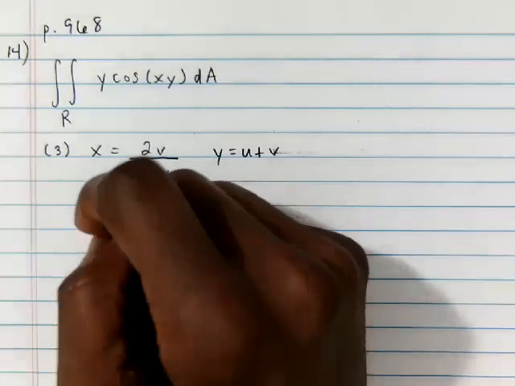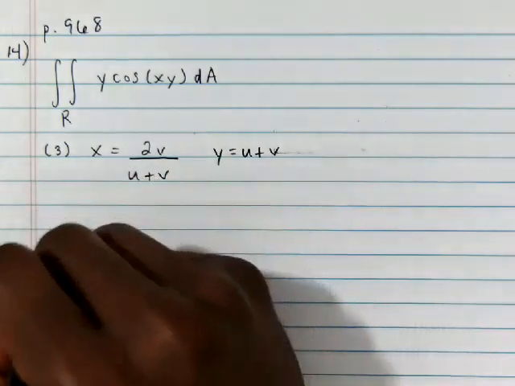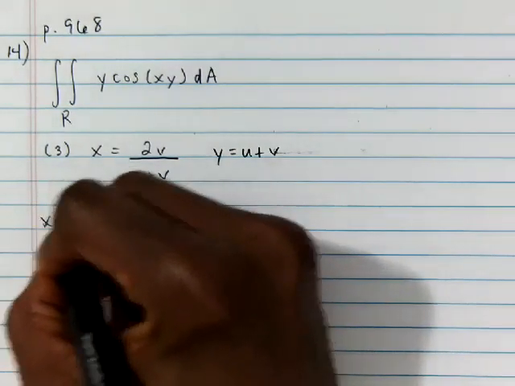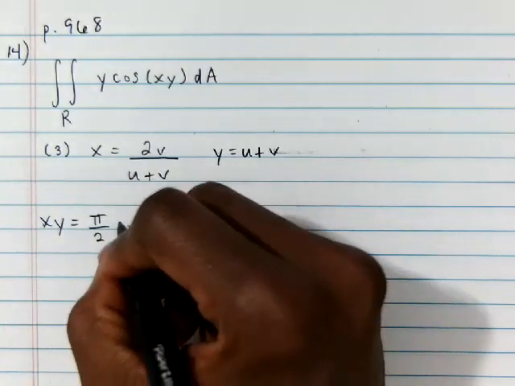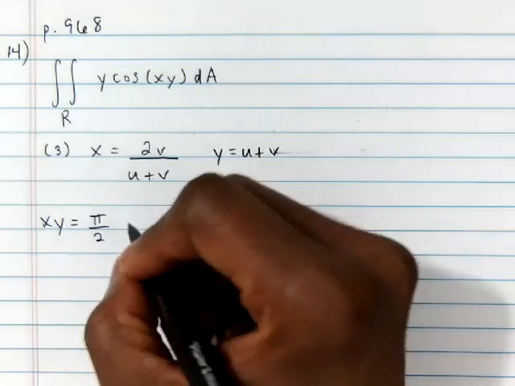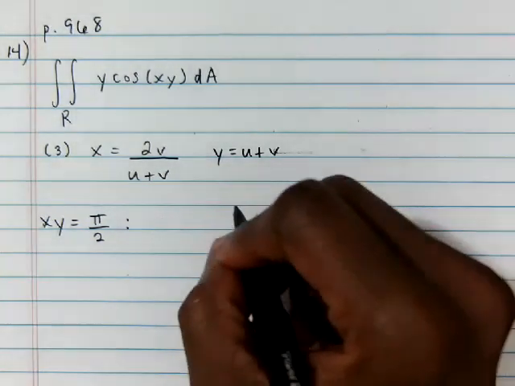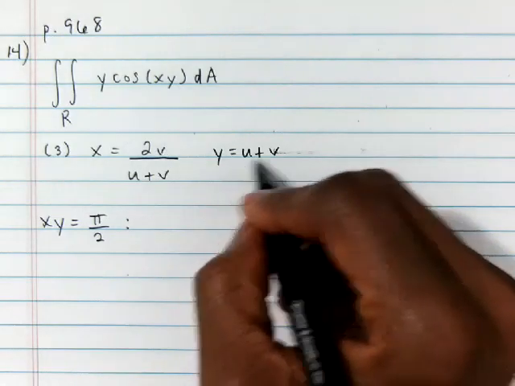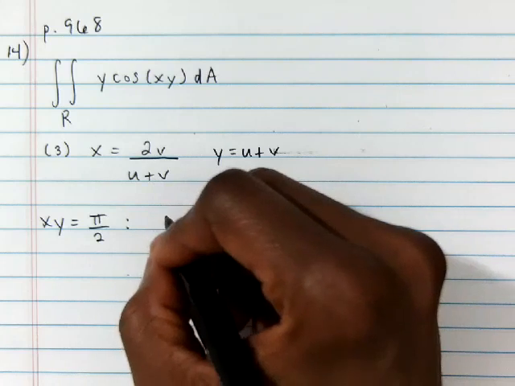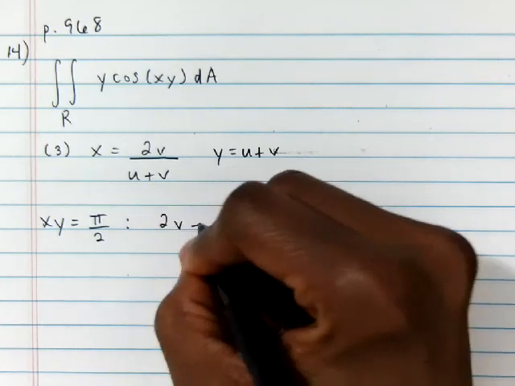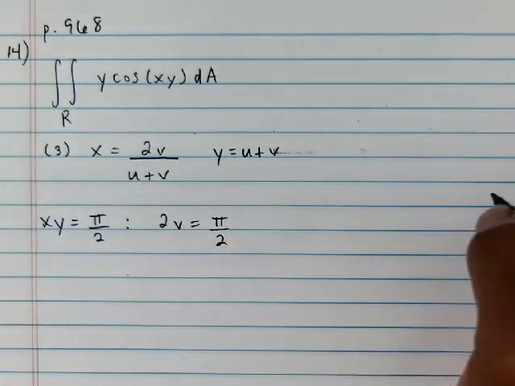So the first equation they gave us was xy equals pi over 2, which is just a hyperbola. It looks like all of our equations are hyperbolas. So here, our x is 2v over u plus v, and then times the y, which is u plus v. So that just gives us 2v equals pi over 2, which just gives us v equals pi over 4.